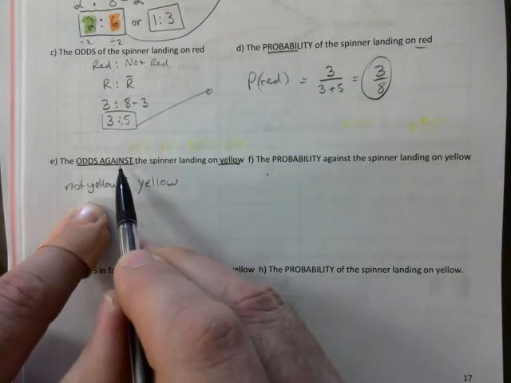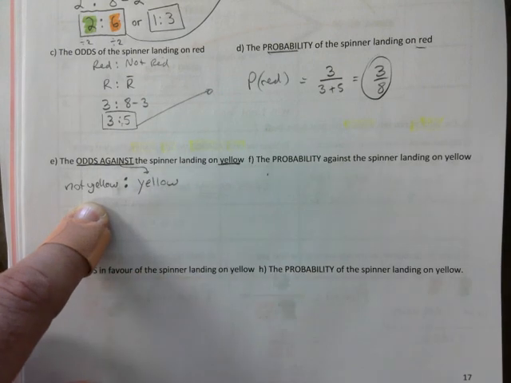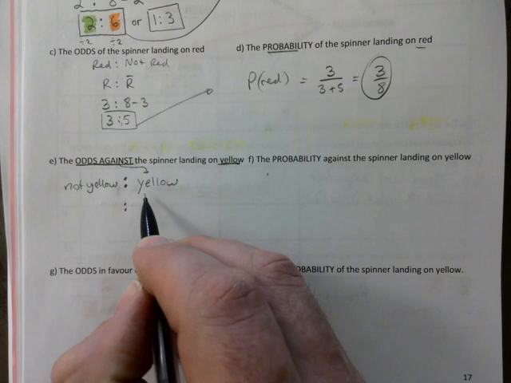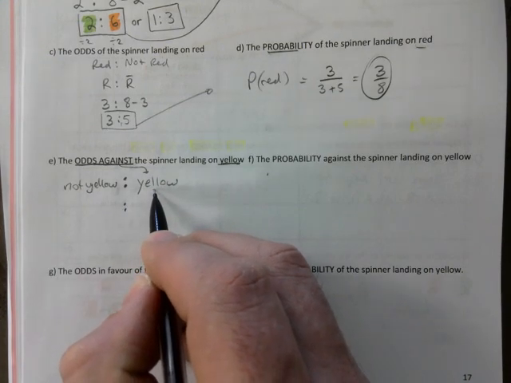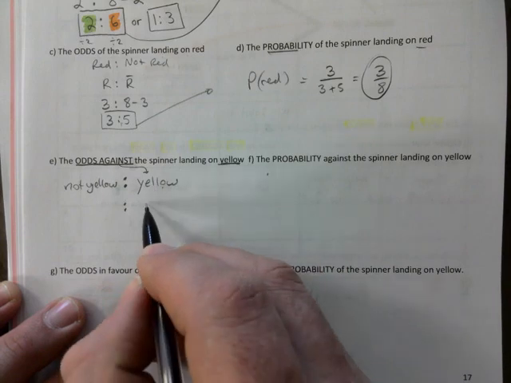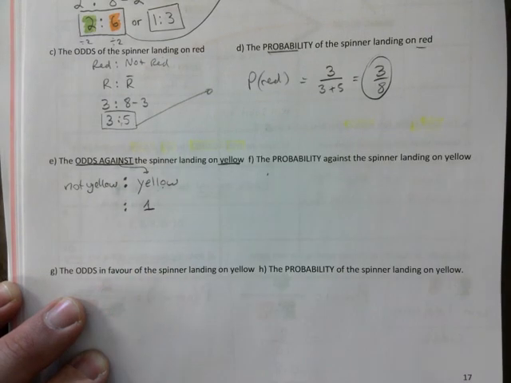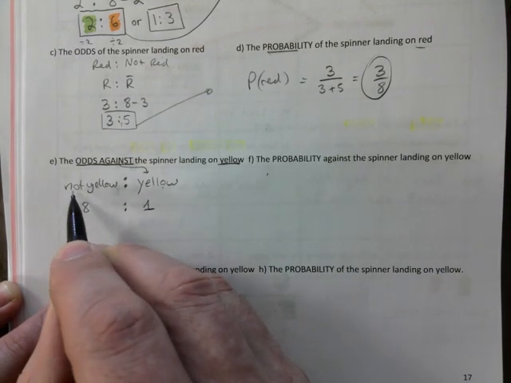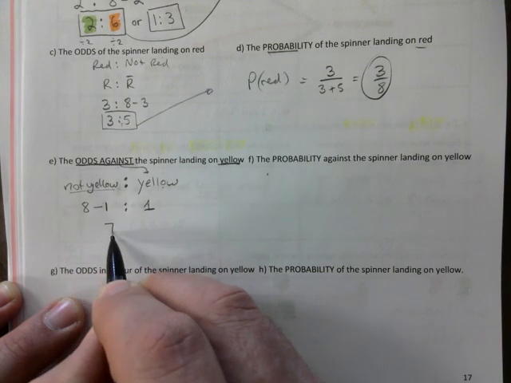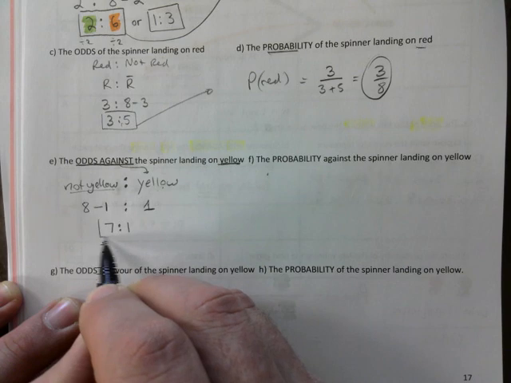That's why you put yellow there, because it's against. So which number do I put down first, you might ask? I put the event itself that I want, yellow. How many yellows? I see 1 yellow. And on this side where it says not yellow, I'm going to go 8 minus 1. So it's 7 to 1.